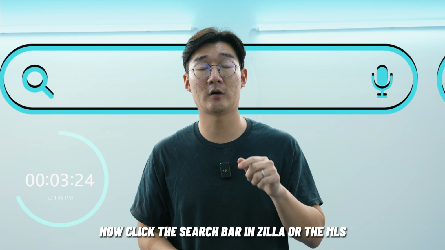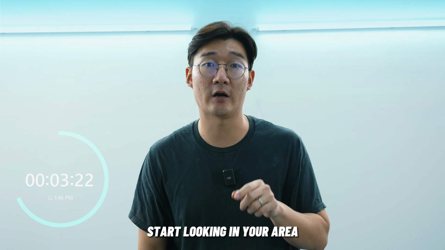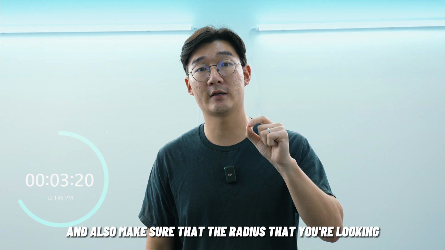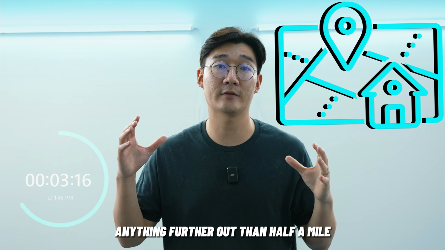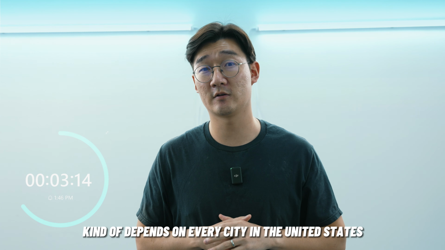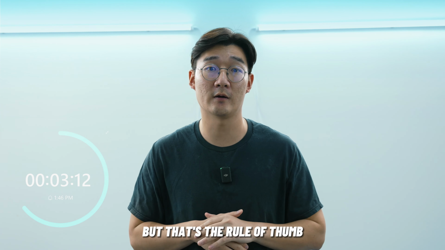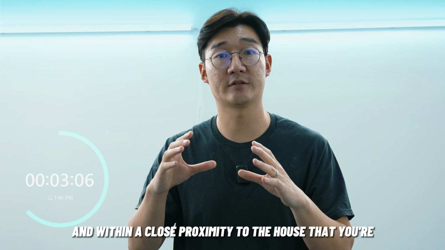Now, click the search bar in Zillow or the MLS, start looking in your area. And also make sure that the radius that you're looking at is within a quarter mile or half a mile. Anything further out than half a mile kind of depends on every city in the United States, but that's really the rule of thumb. Try to look for as close as possible, sold in the last 6 months, similar bedroom, bathroom count, and within a close proximity to the house that you're trying to flip.